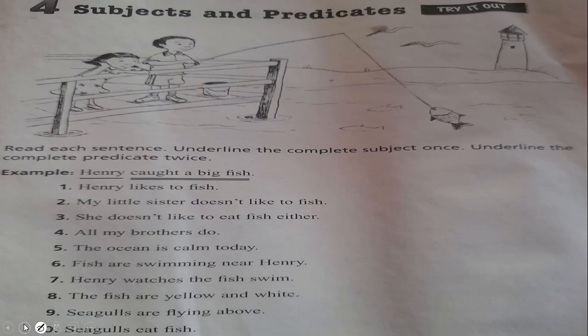The lifeguard blows her whistle. Okay, the action, identify the action between the noun and the action. You will divide the sentence. All the swimmers pay attention. Okay, which is the subject and which is the predicate. We have another activity right here. Next page. Copy this in your notebook too.